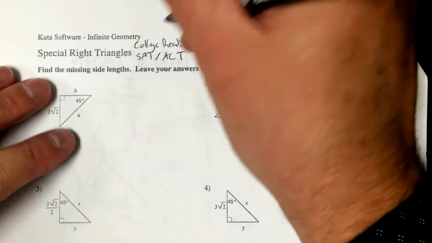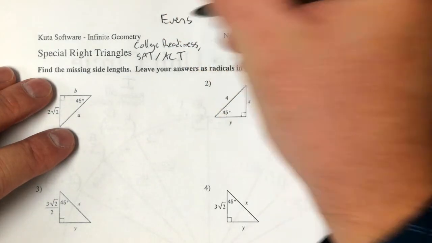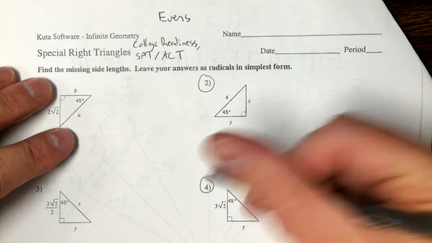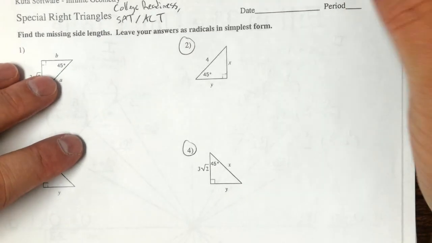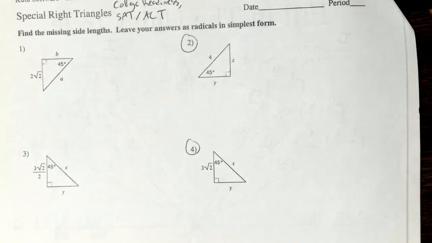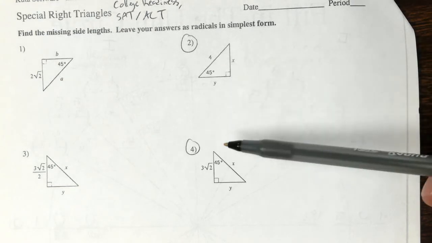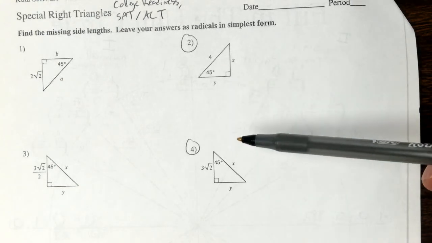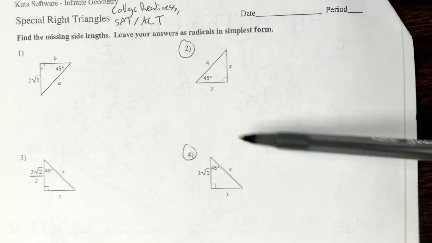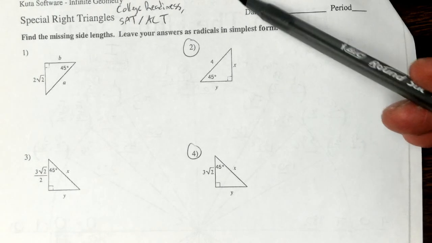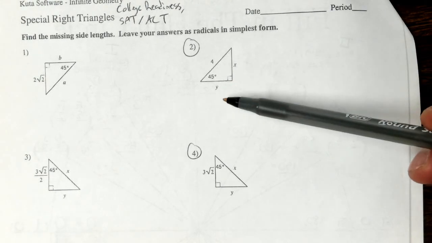So what we're going to do on this is the evens, and we'll go through these together. At this point, there's not any Math Excel just on this, because I know this is something you haven't done recently. But again, because of college readiness and it's related to right triangles, I wanted to go over it.